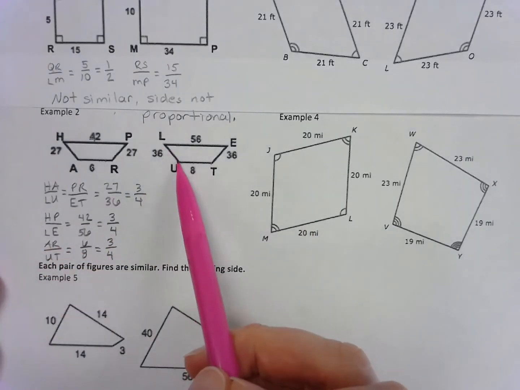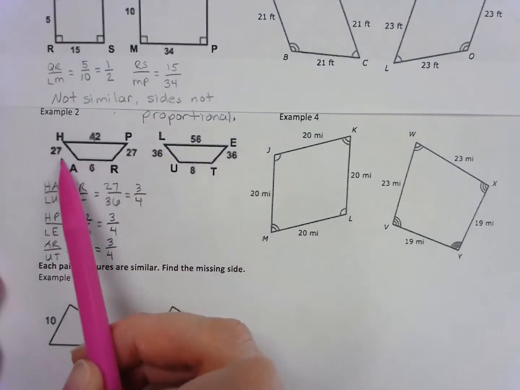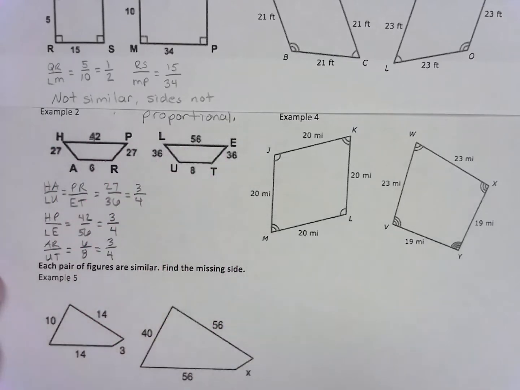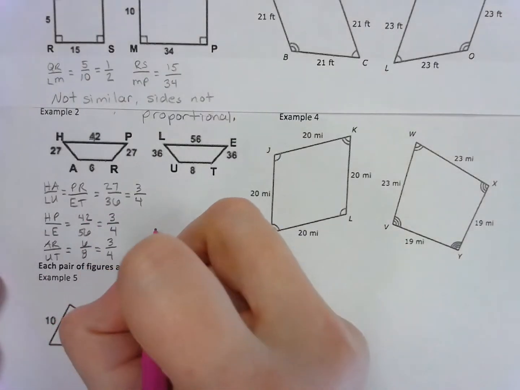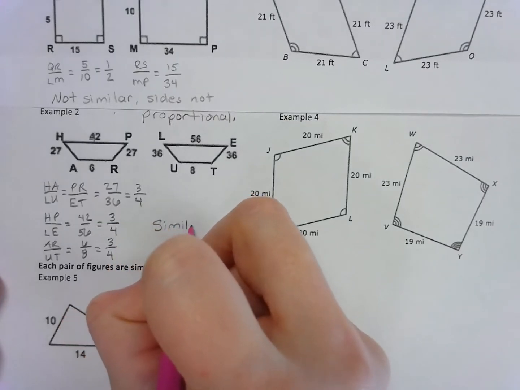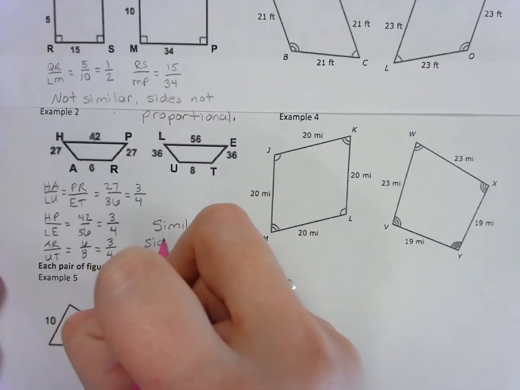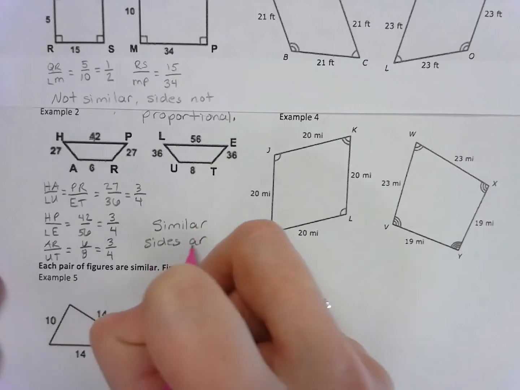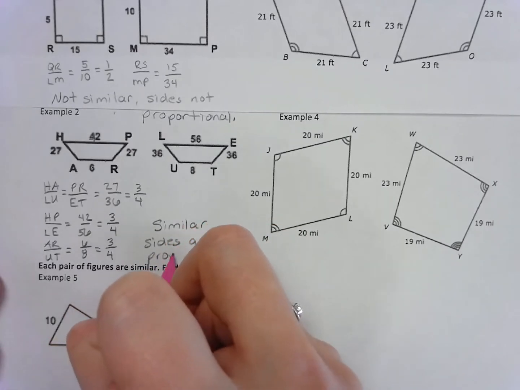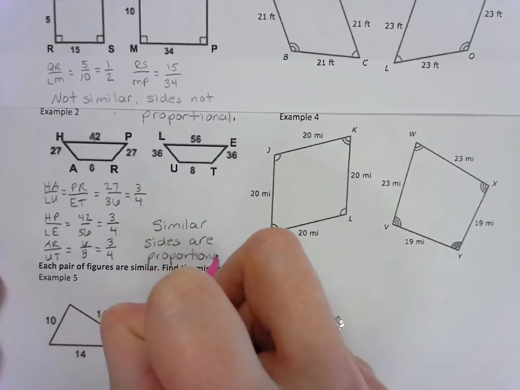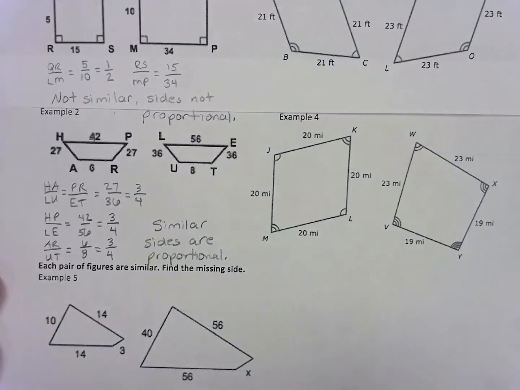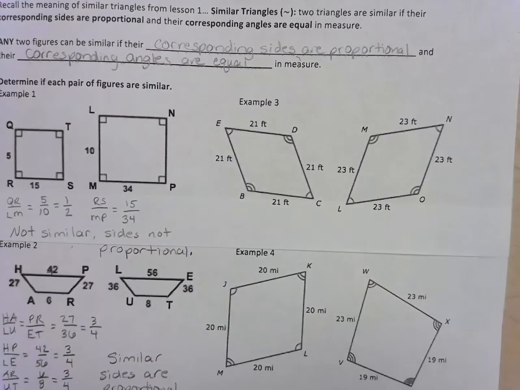Even though we don't know anything about the angles, we can see by the sides that all the corresponding sides are proportional, so they are similar because those sides are proportional. Let's look at example 3.